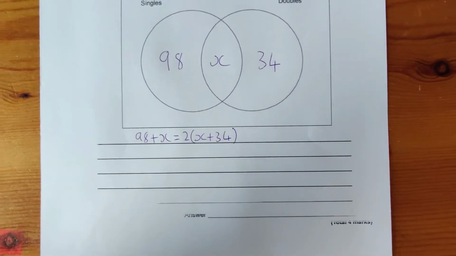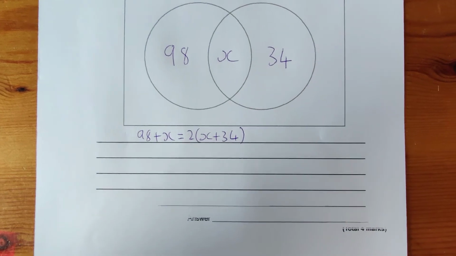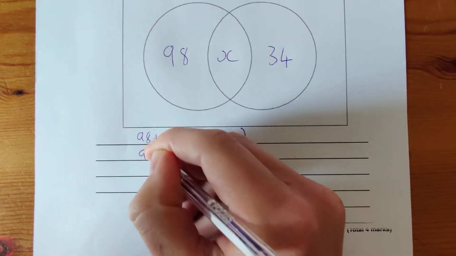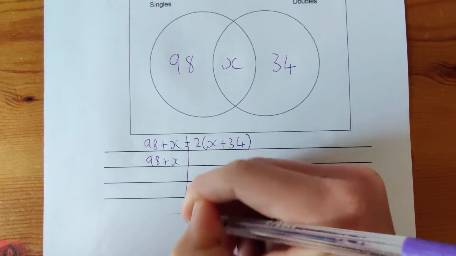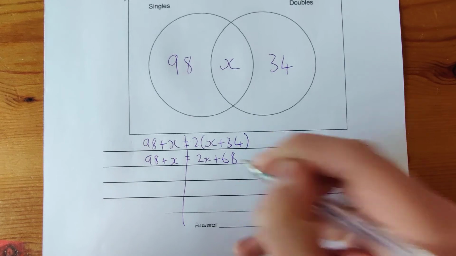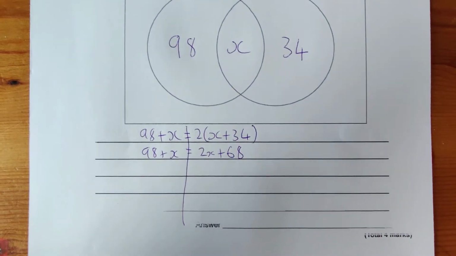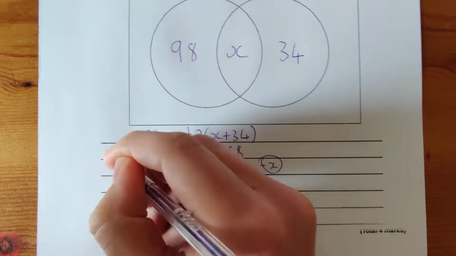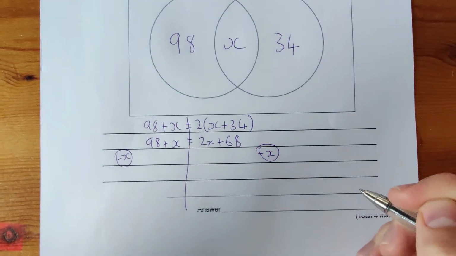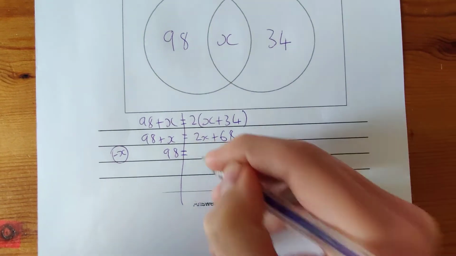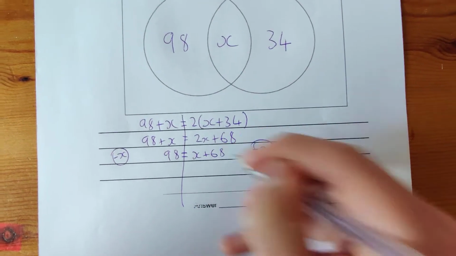That, in my opinion, is the tricky bit of the question. Now I'm going to solve my equation. Firstly, I don't want those brackets, so I'm going to multiply them out. 98 plus X equals 2X plus 68. Now I've got X's on both sides. I don't want X's on both sides, so I'm going to take X away from both sides. That leaves me with just 98 on this side and X plus 68 on this side.